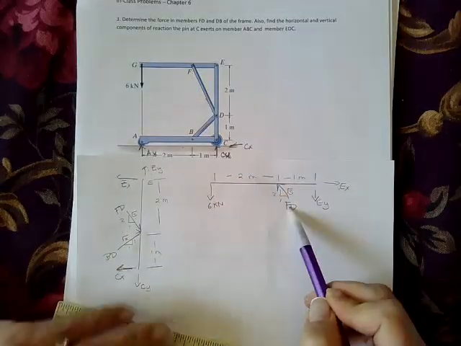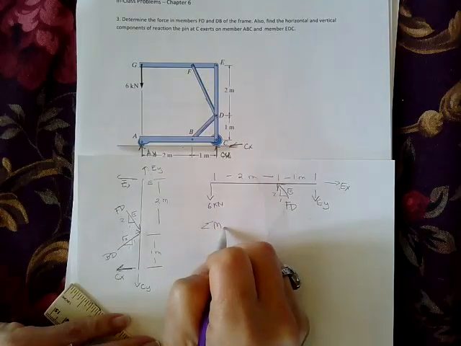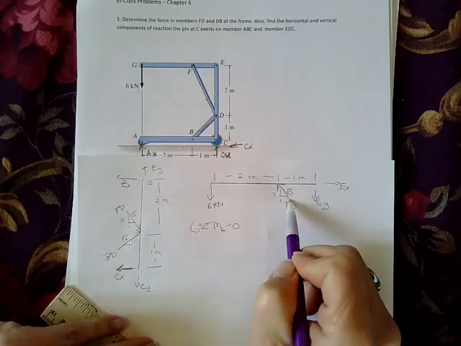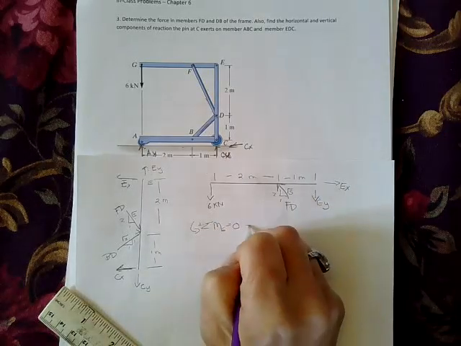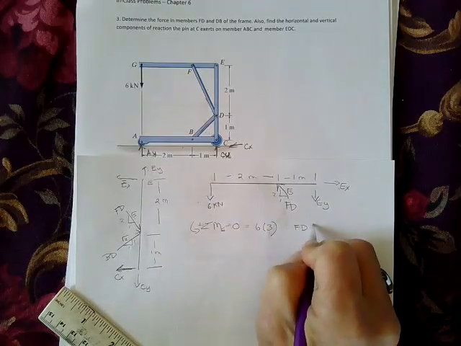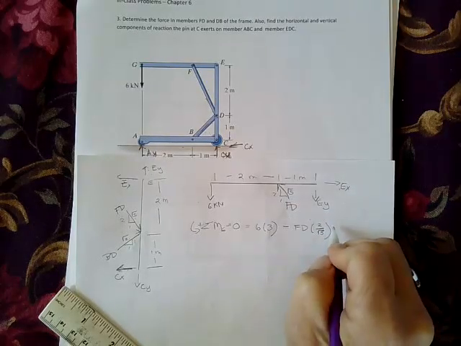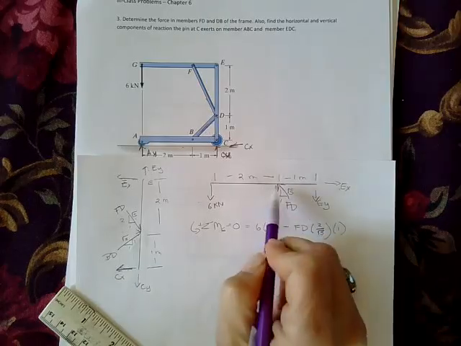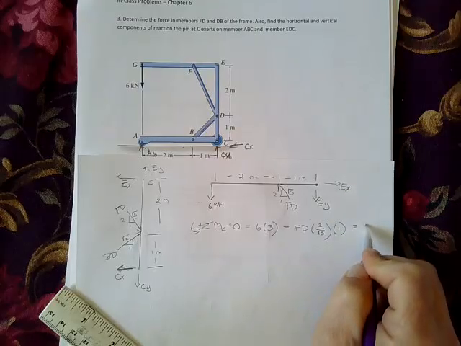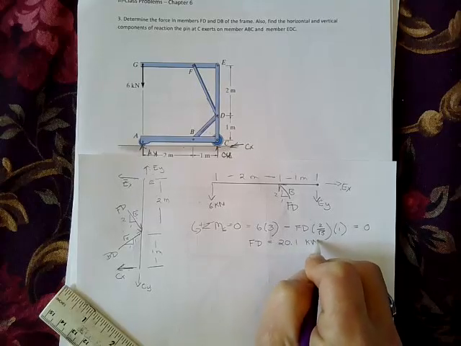And now I have 3 unknowns in 2D. I have 3 equations I can use. So I'm going to start with the sum of the moments about E. I'm doing that because when I do that, I only end up with 1 unknown, so I can quickly solve for that. So I will have 6 times 3. Then I'm going to have FD 2 over square root of 5. That's going to be negative, and the distance is 1. The x component of FD will go through point E, as do EX and EY, so they don't contribute. So then we get FD is equal to 20.1 kilonewtons.